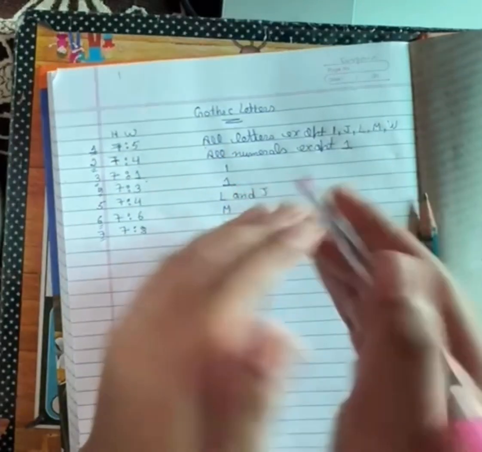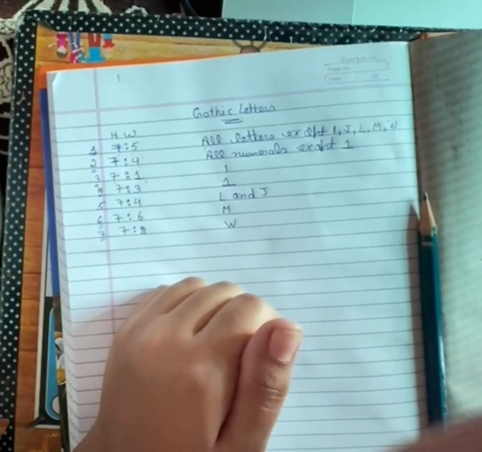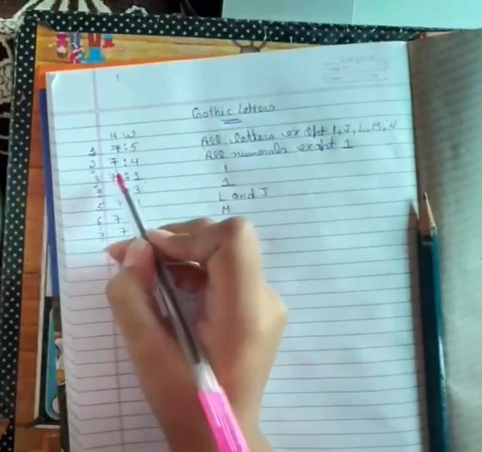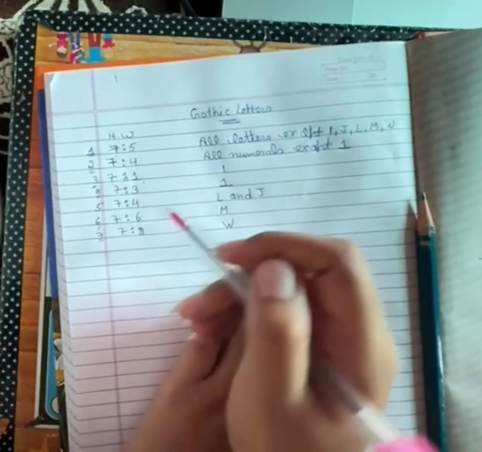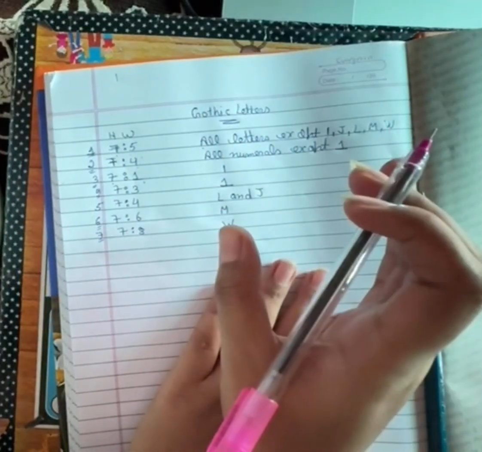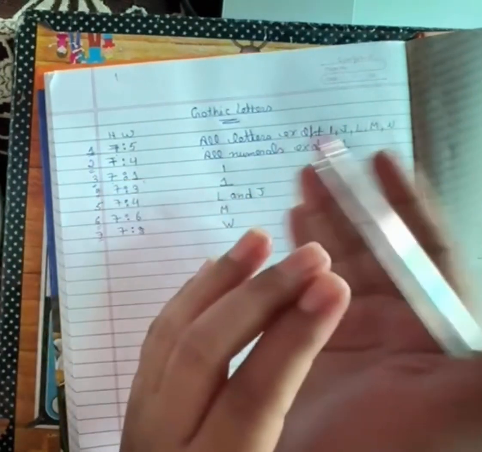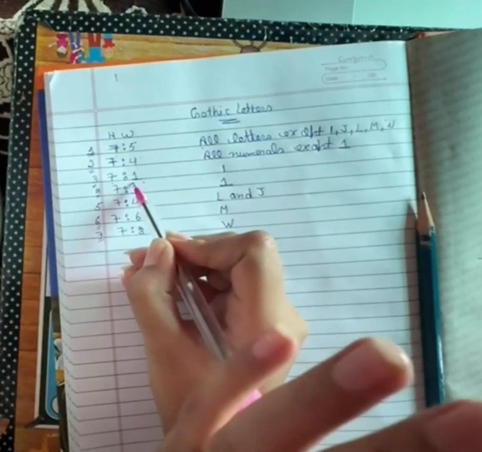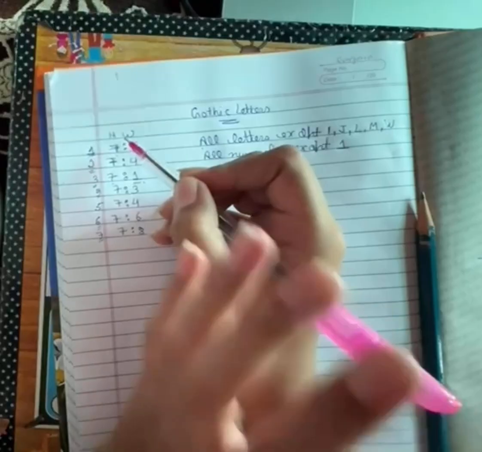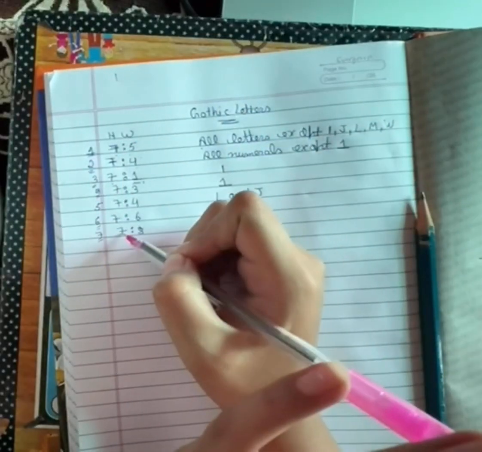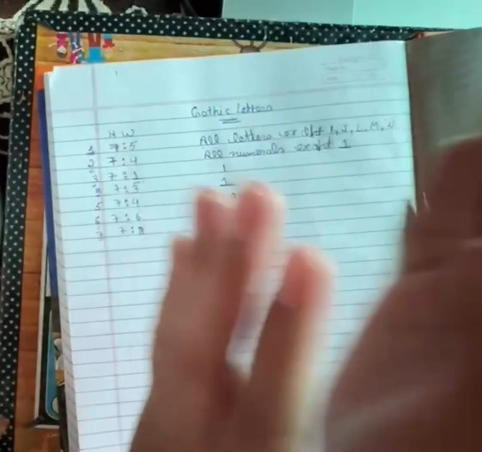Talking about the numerals, except one, all numerals have the same height and width, that is 7 raised to 4. And the letter I is small in width, so we take its width as 1. The height of all the letters is the same. You can see 7, 7, 7, 7, but the width varies.